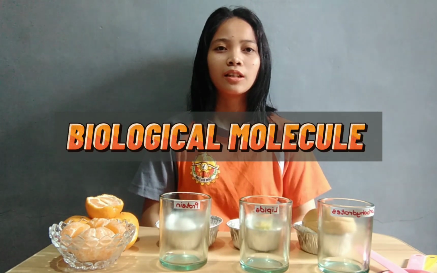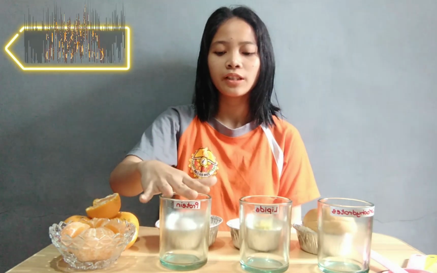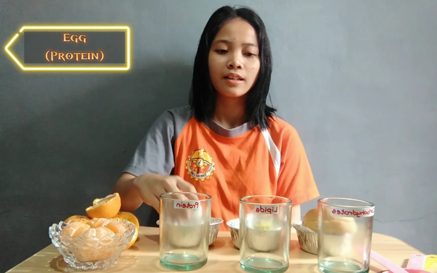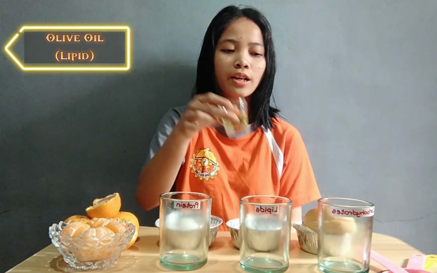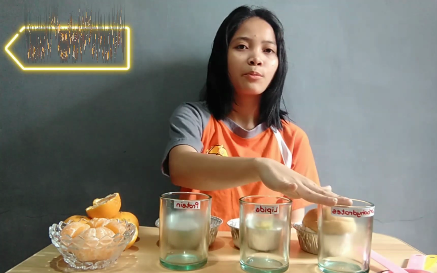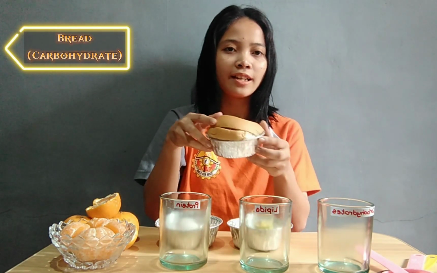Hi guys, so for today's experiment, we will be doing biological molecules. So first, let me introduce to you the materials. First, we have an orange here for our enzyme. Next, for our protein, we have an egg. And next, for our lipids, we have olive oil. And for our carbohydrates, we have bread here.